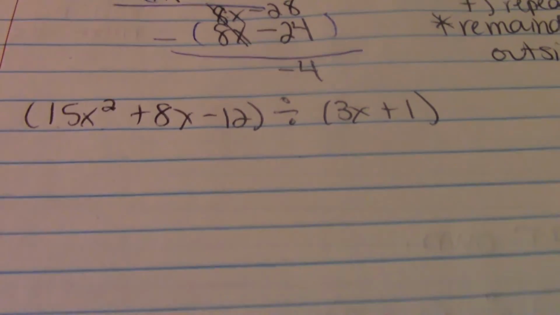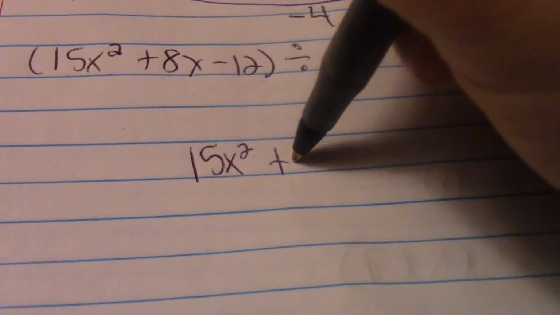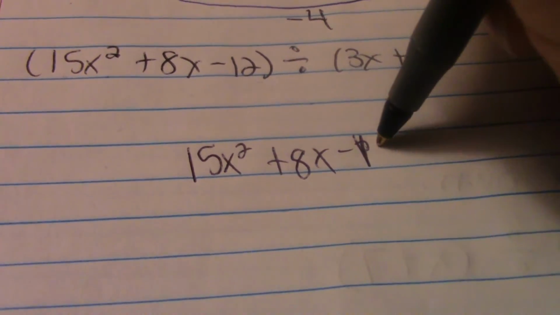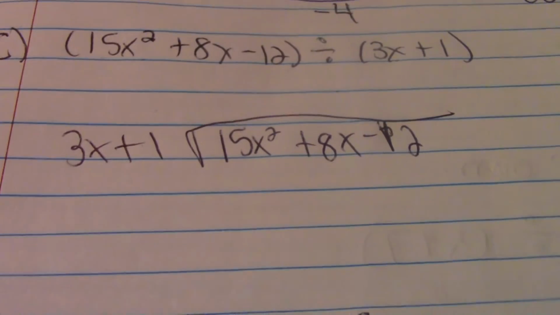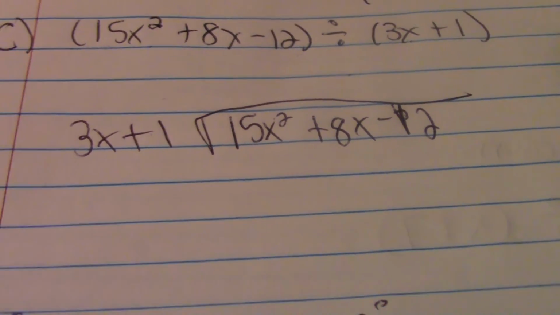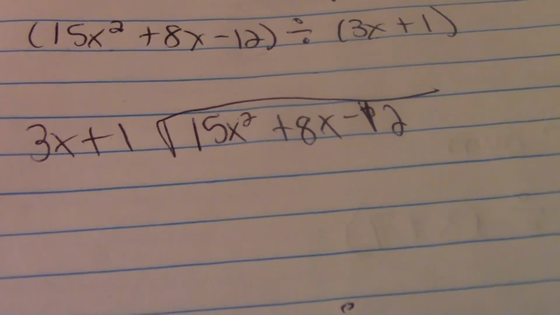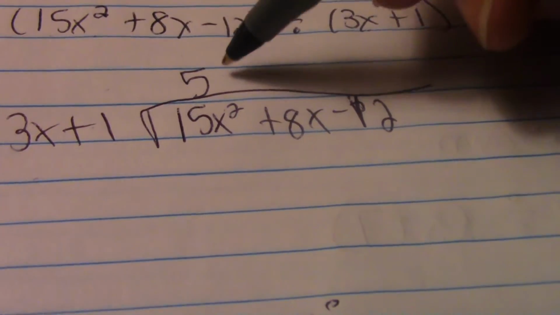Let's try one more together. This one's a little bit different because it's got a number up here, and that's fine. But we've got 15x squared, 8x, and negative 12. And that's got a number right there, so that's really where it's different, it's out there. So how many times does 3x go into 15x squared? 15 divided by 3 is 5. We have 2 x's, but I'm taking 1 out, so I'm only left with 1.